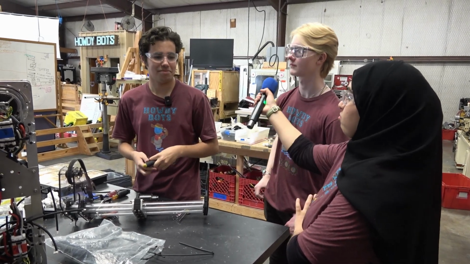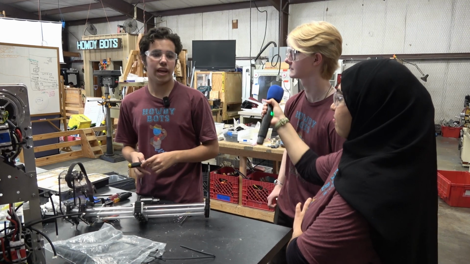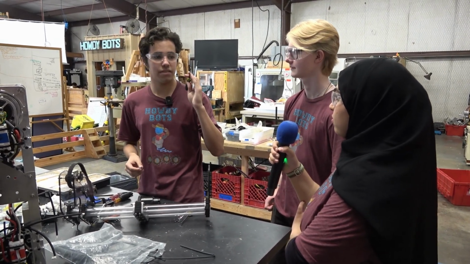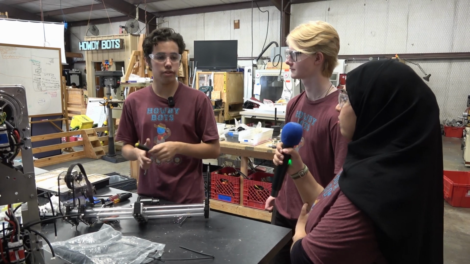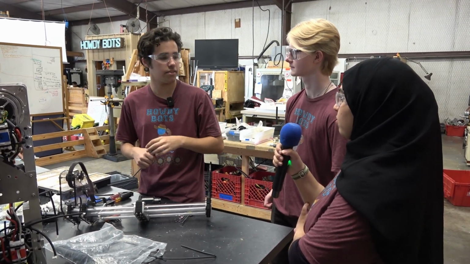What's the toughest part on Sidewinder to assemble? I would say it has to be the elevator, because you have to pass the string through specific capstones and hex shafts, so that it remains in tension throughout the whole match as it extends and retracts.